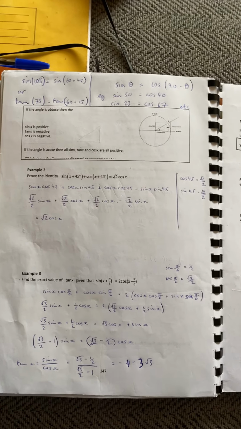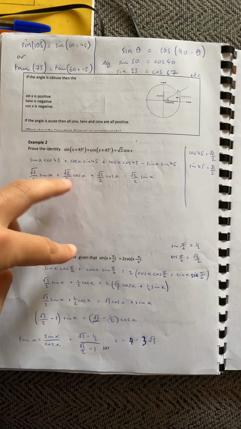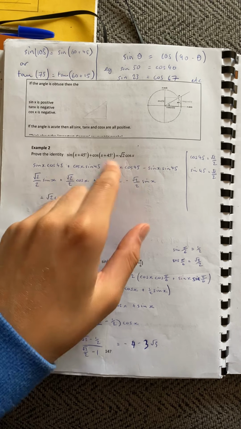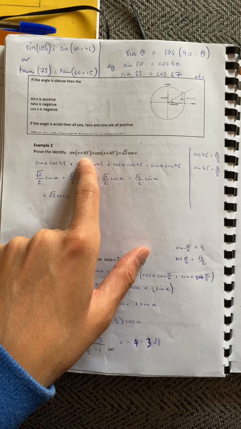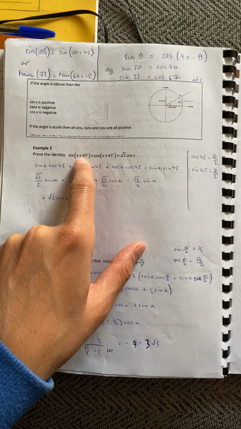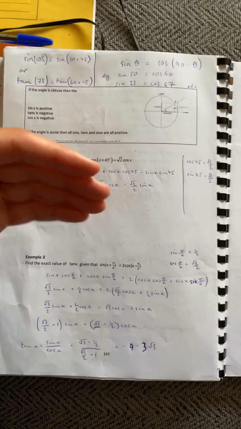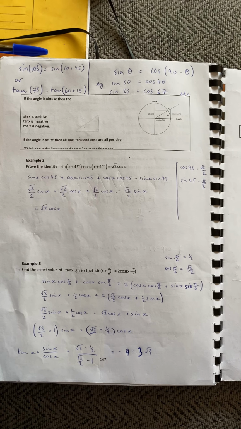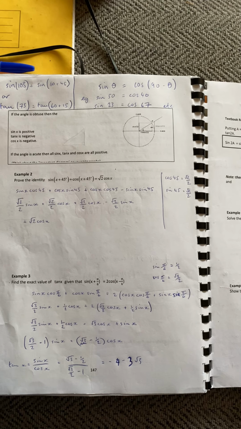There's a little bit of notes that I want you to add at the top here. As I said, Sir's already gone through it. Basically, you really just need to be in the habit of, if you see an addition, so it might be sine x add 45, or cos x add 45, or sine theta add 20 or theta add 50.